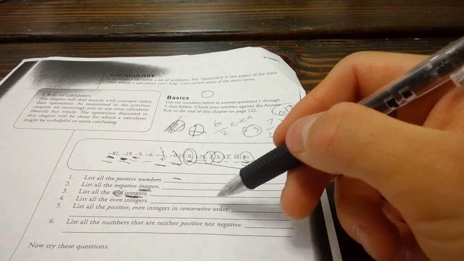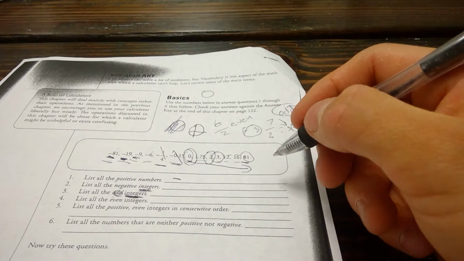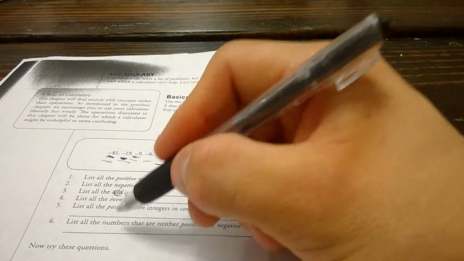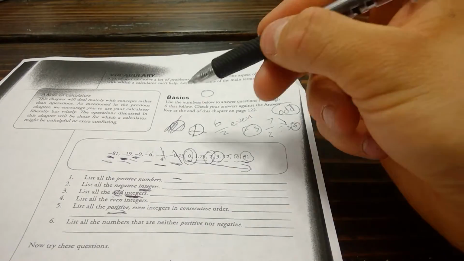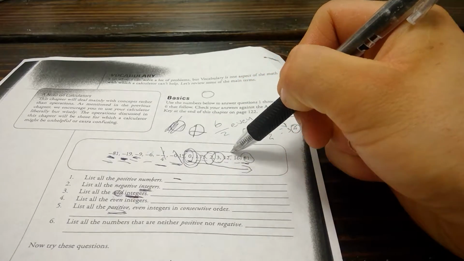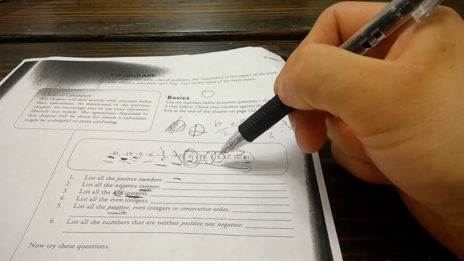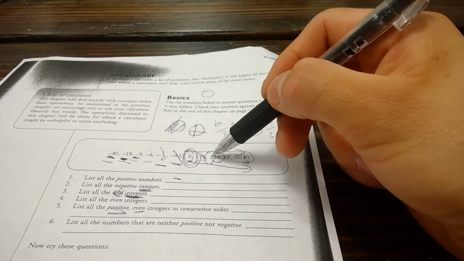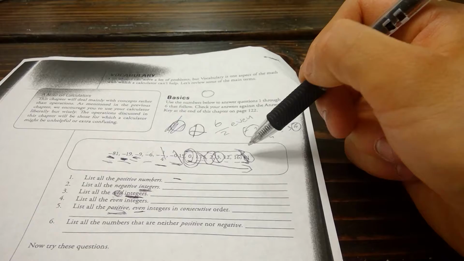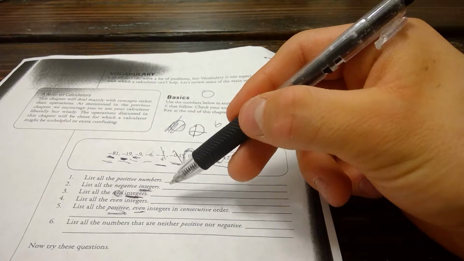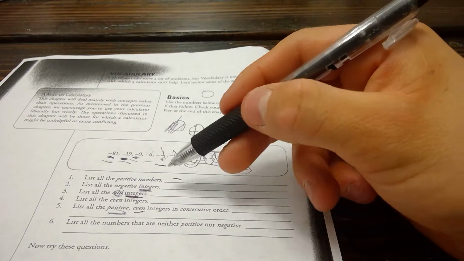Okay, so number 5 says, list all the positive even integers in consecutive order. Wow, okay. So positive, let's break this down. Positive, so that means it's going to be everything from 0 forward, right? Even, so we're not going to count 0.175, we're not going to count 3, we're not going to count 81. And then in consecutive order. So when I think of consecutive order, I think of down the line.